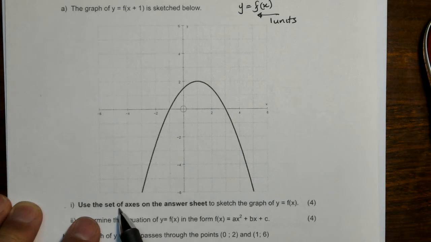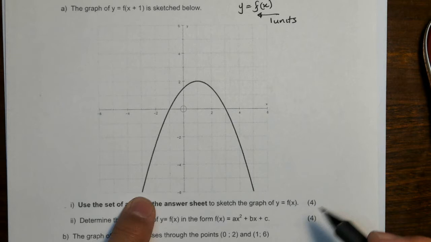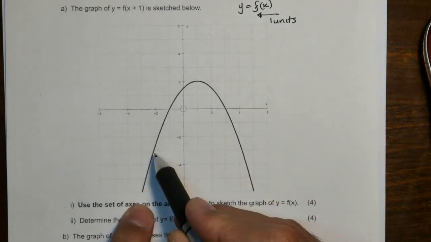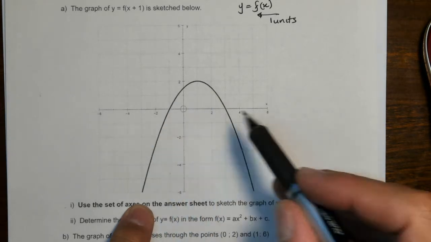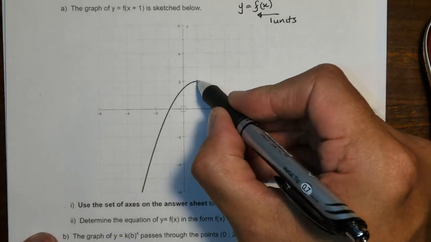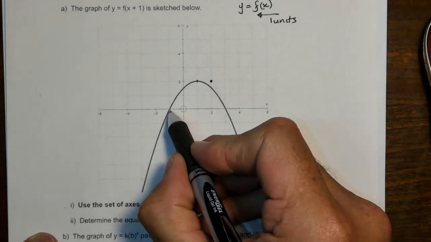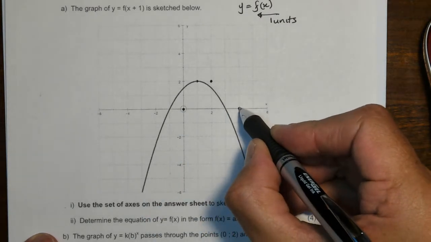Now they say use the set of axes on your answer sheet, which was this one, and sketch the graph of y equals f of x. Now folks, you want to make it as accurate as possible. To get f of x plus 1, you must move back to the right to get to f of x. The turning point is something that we have quite nicely. There it moved 1 to the right. This x-intercept would have moved back 1 to the right. This x-intercept 1 to the right.